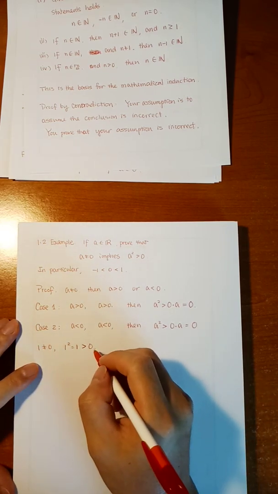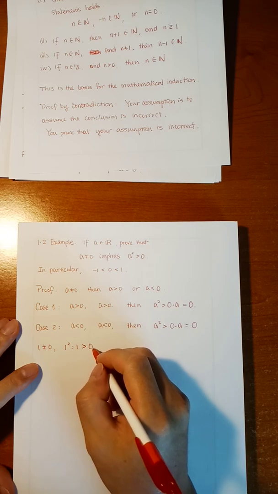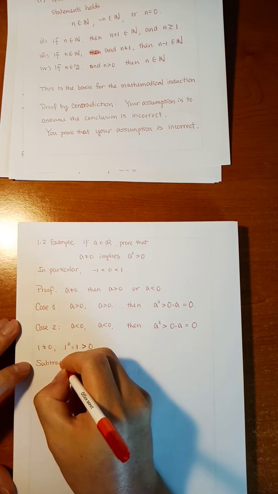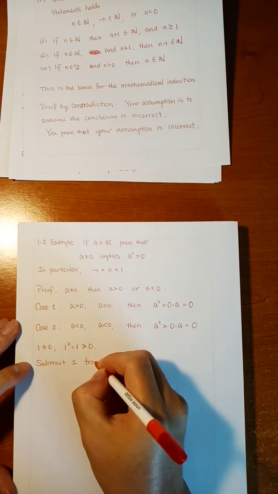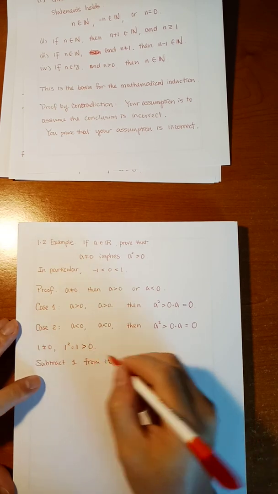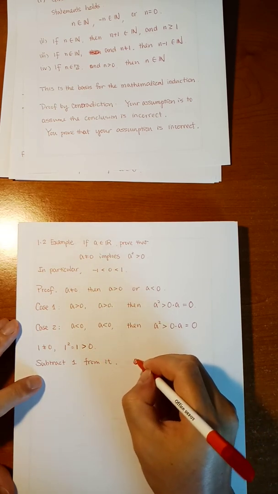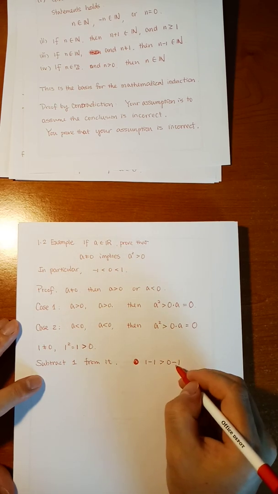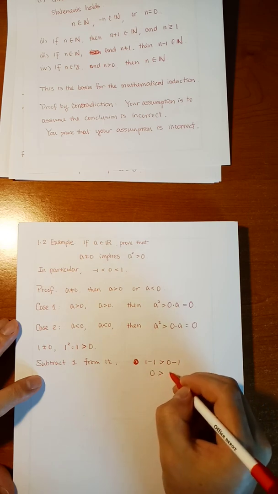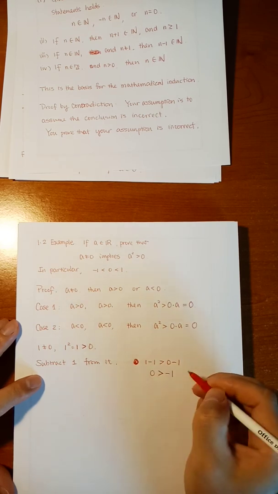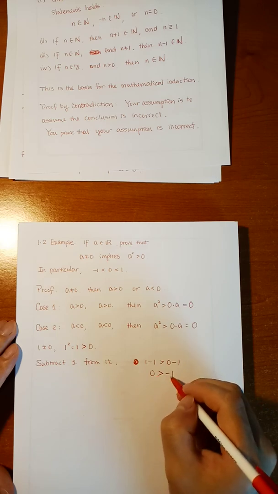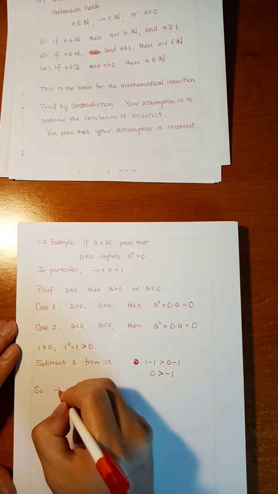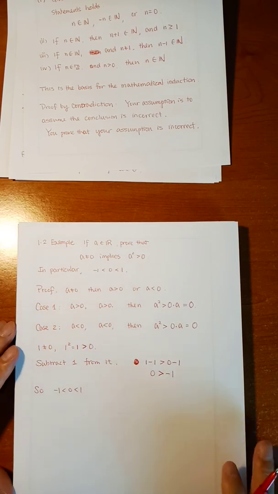Okay, and then what we can do is the following. We are going to subtract 1 from both sides. Let me write this step completely. 1 minus 1 is greater than 0 minus 1. 1 minus 1 is 0. 0 minus 1 is -1. So it's 0 greater than -1. So 1 greater than 0, 0 greater than -1. So -1 less than 0, less than 1.